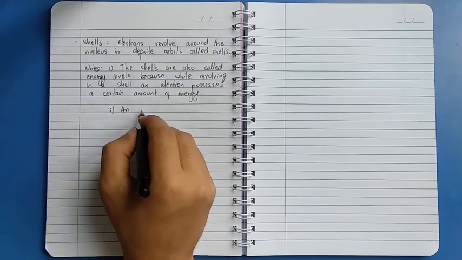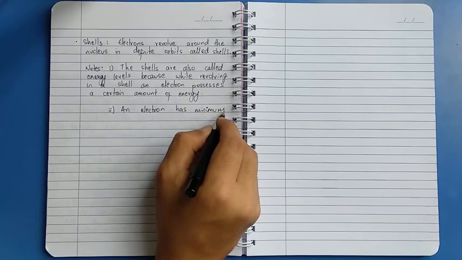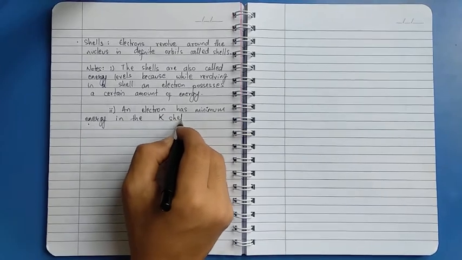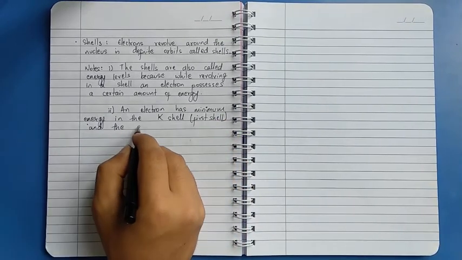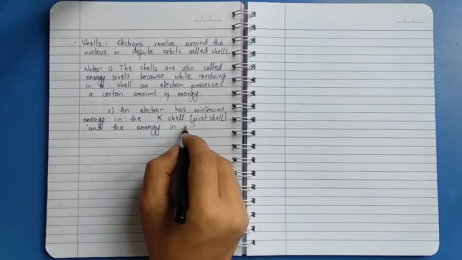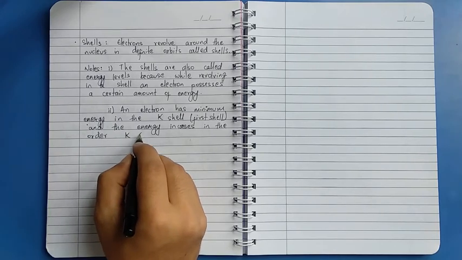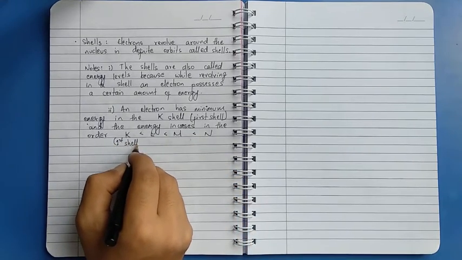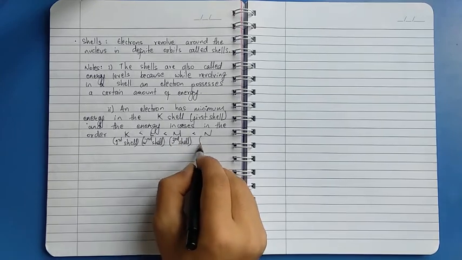Number 2, an electron has minimum energy in the K shell, and the energy increases in the order K, L, M, N. K is the first shell, L the second shell, M third shell, and N is the fourth shell.